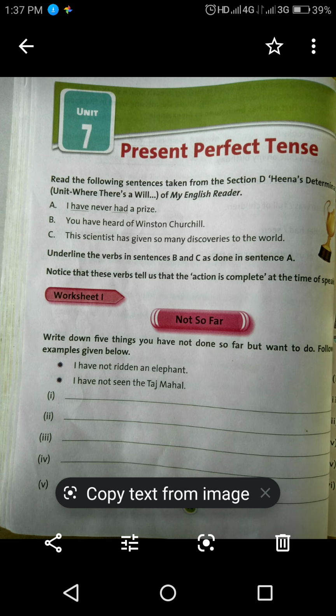Now let's see worksheet number 1, not so far. What is given? Write down 5 things you have not done so far but want to do. Follow the examples given below. What we have to write over here? We have to write some sentences in which we have to talk about anything you haven't done but you wanted to do it, right? So this will be present perfect tense negative sentence, right?